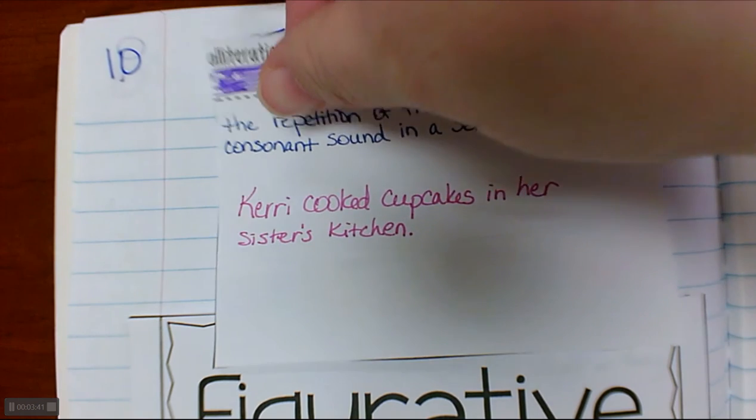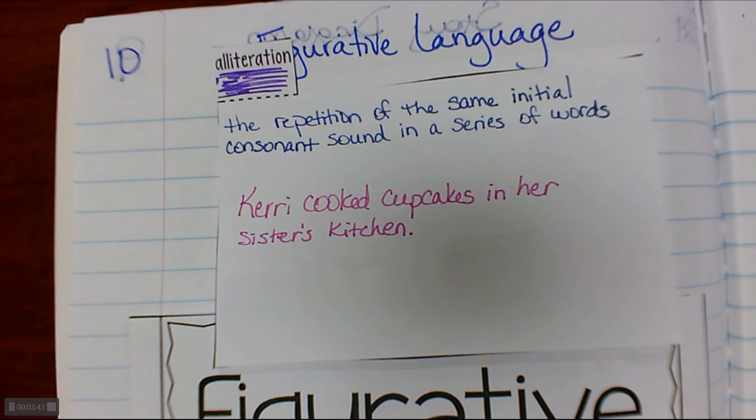Next, we have alliteration, which is purple. Alliteration is the repetition of the same initial consonant sound in a series of words. Carrie cooked cupcakes in her sister's kitchen. That's alliteration.